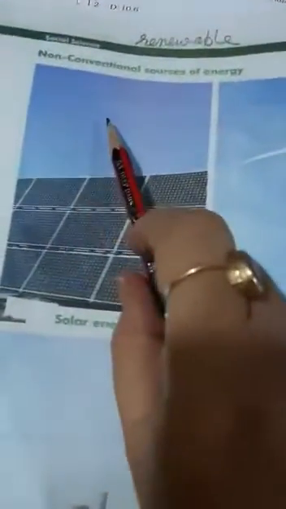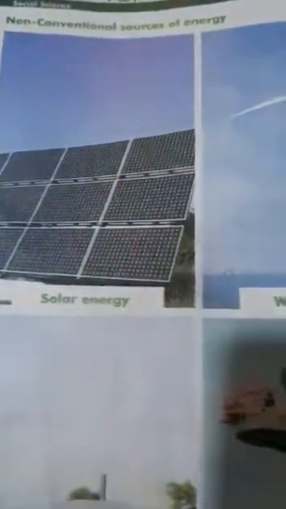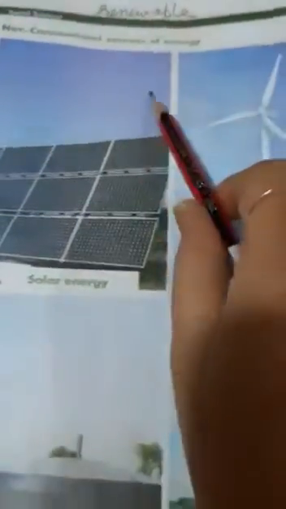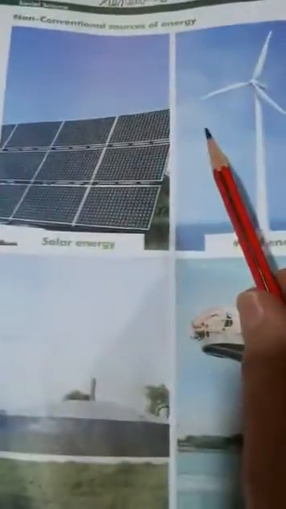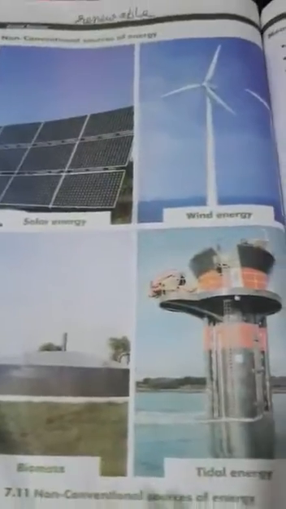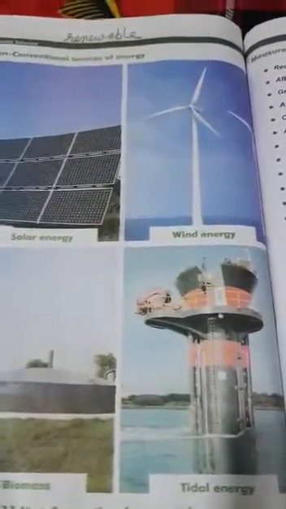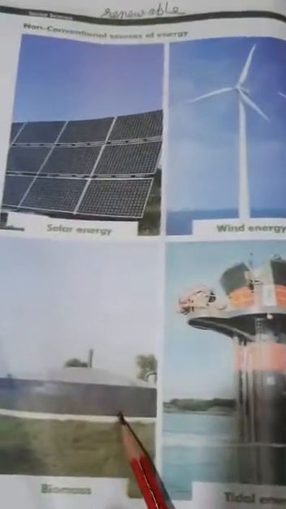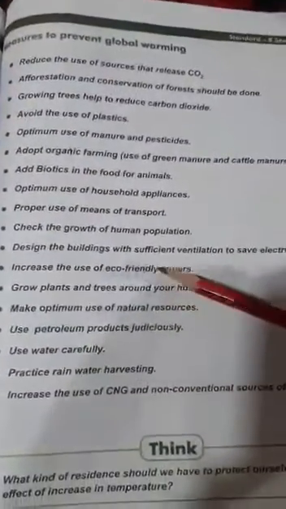Now, non-conventional sources of energy, that is, renewable, endless supply. These are the different sources of energy which are convenient at the present, such as solar energy, wind energy, biomass and tidal energy. These sorts of energy are pollution free, so they are useful to us. Now these are the measures to prevent global warming that you have to read in your book.